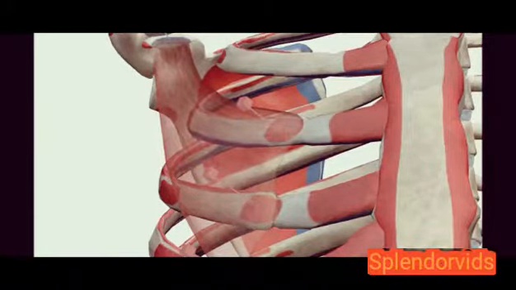If you want to talk about its details of origin and insertion, it takes origin from 3, 4 and 5 ribs, just lateral to their costal cartilages, and the insertion is here in the coracoid process of the scapula. So this is the origin.